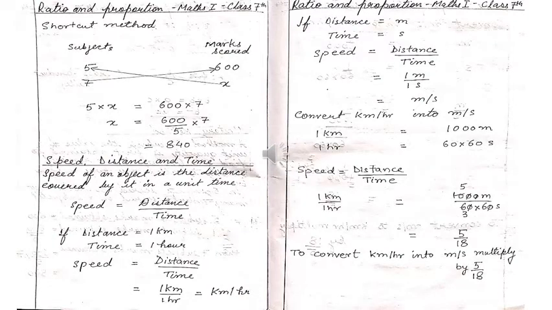Now let us understand a shortcut method for the unitary method. Take a column, separate it into two parts, subjects and marks scored. Now here 5 subjects, 600 marks, 7 subjects, and the marks you have to find out. So we take it as x. Now here the cross product rule applies. So 5 into x and 600 into 7. So x will be 600 into 7 upon 5. The answer is the same, 840.